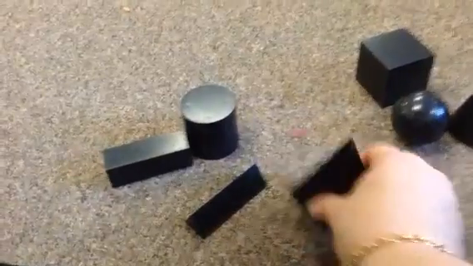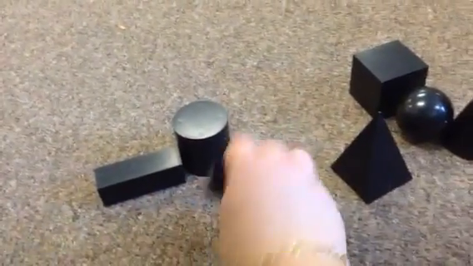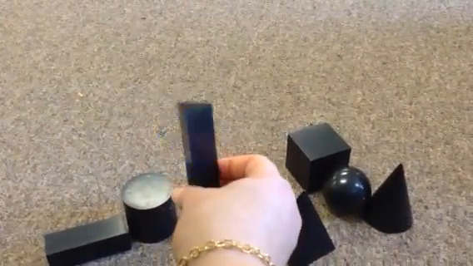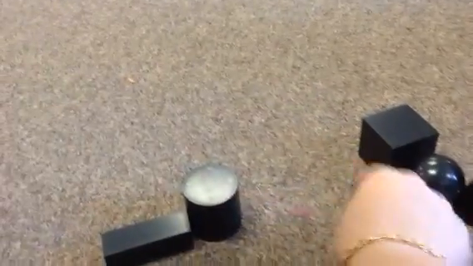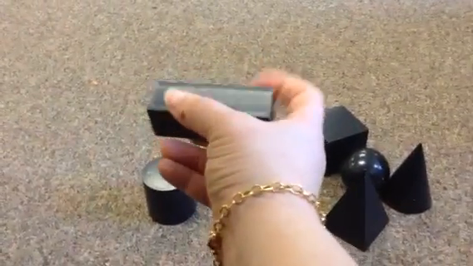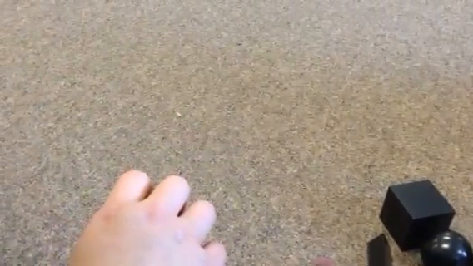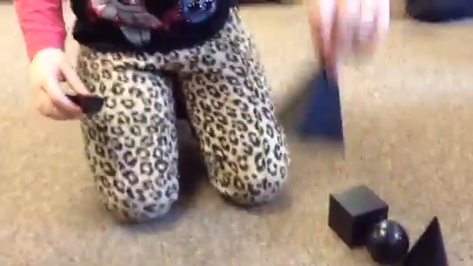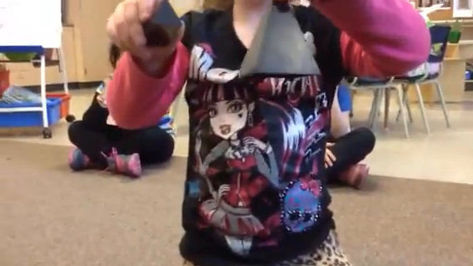Right. And we had the pyramid, just like the pyramids that we looked at, the real pyramids in Egypt. And we have our triangular prism because it has the triangle. And if that's the triangular prism, this is the rectangular prism. This has a small triangle, and this has a triangle too, a big triangle. They're very similar, but one is a prism and one is a pyramid.